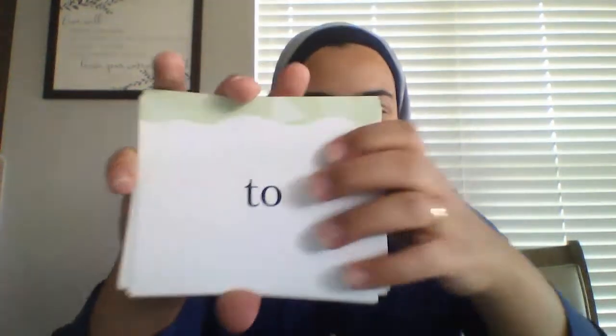Now let's go over our sight word cards. Here we go. You ready? You read them out loud. I just show you.